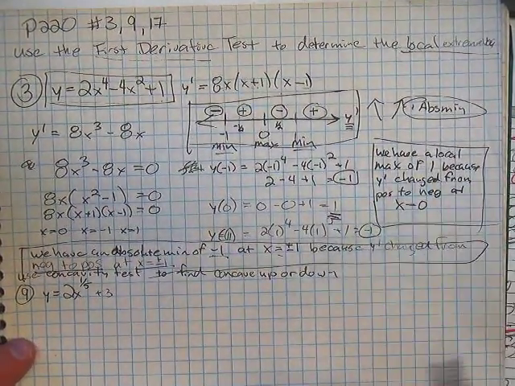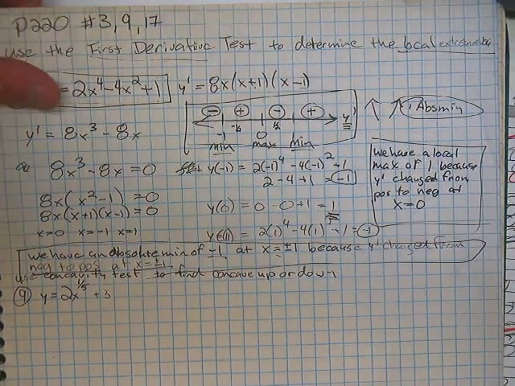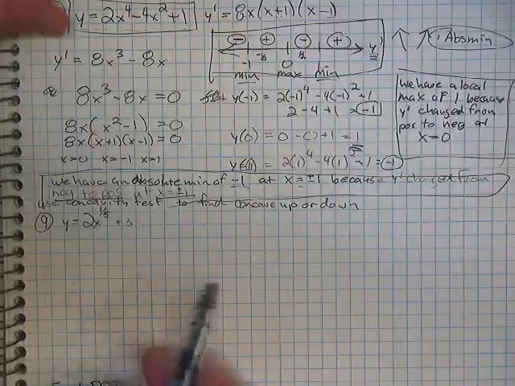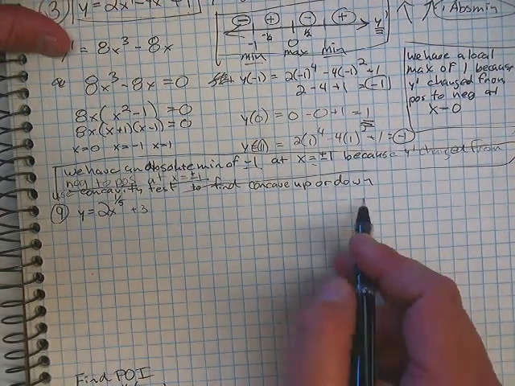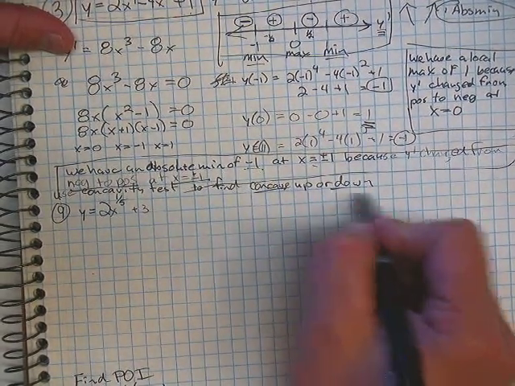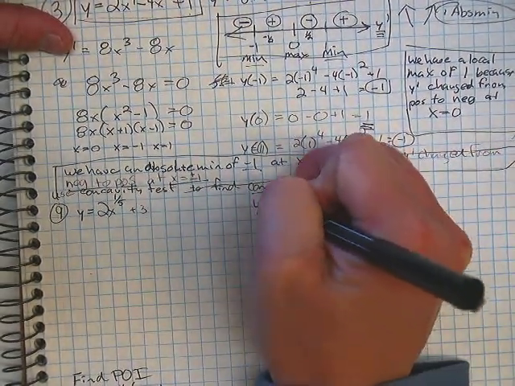We have 1 maximum and 2 minimums. That'd be a great test question right there. Remember, the sign charts are our work. Our justifications are this sentence. Memorize that sentence. You want to have that sentence memorized.